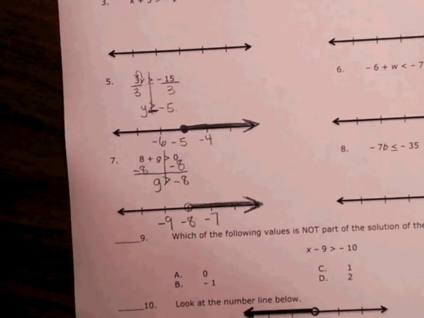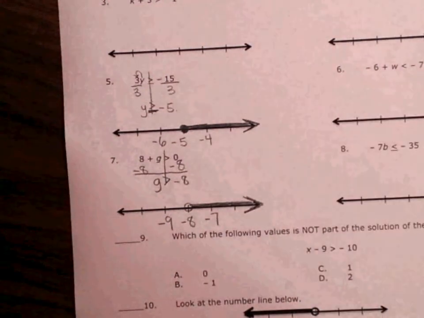I have done 3 problems with you. You have 10 total, but because I did 3, you now have 7. So go ahead and get your homework done.